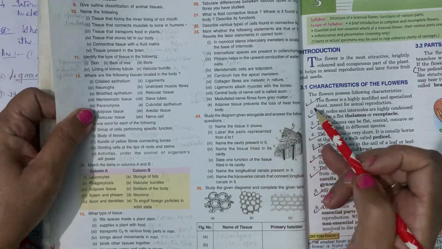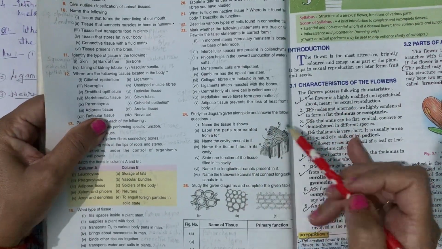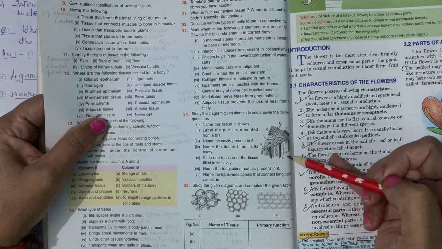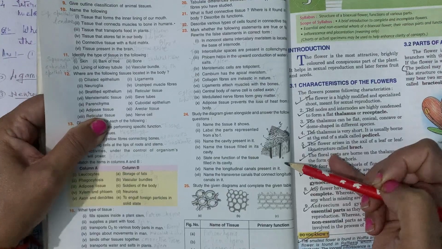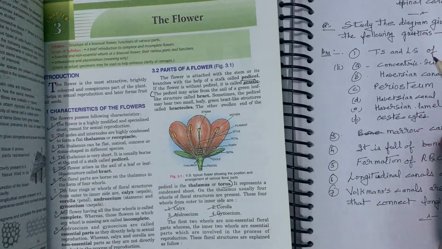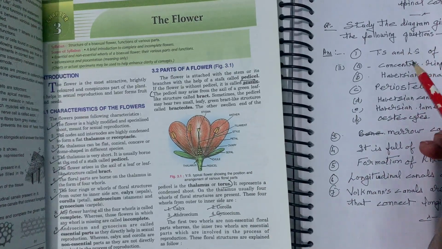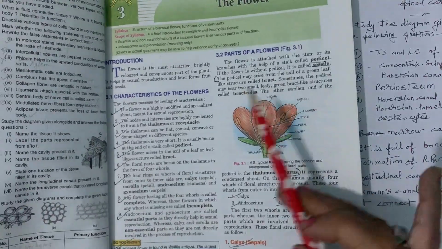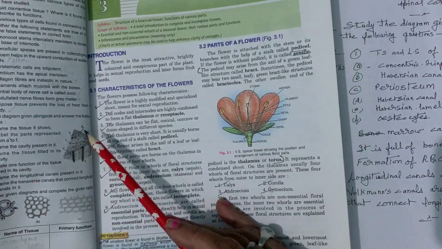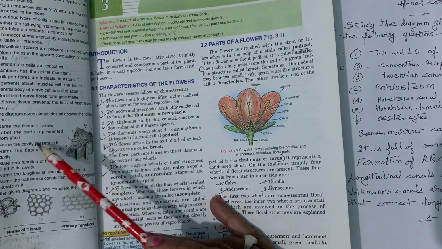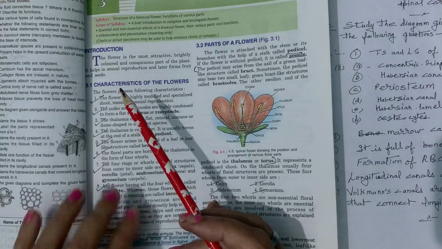Now study the given diagram alongside and answer the following questions. See the diagram, it is a transverse as well as longitudinal section of the bone. Name the tissue it shows. Study the diagram: the tissue is bone, they are the TS and LS of the bone, and osteocyte cells are present. Label the parts represented A to F.